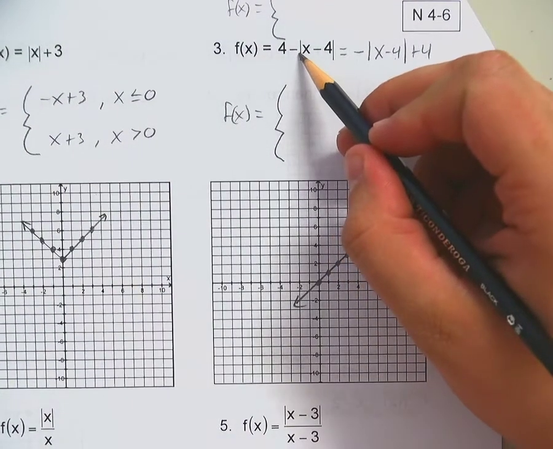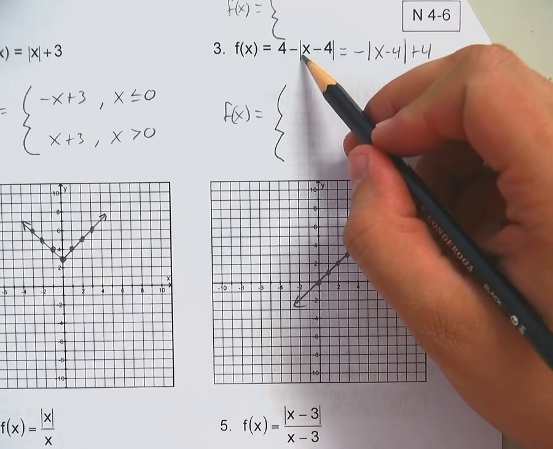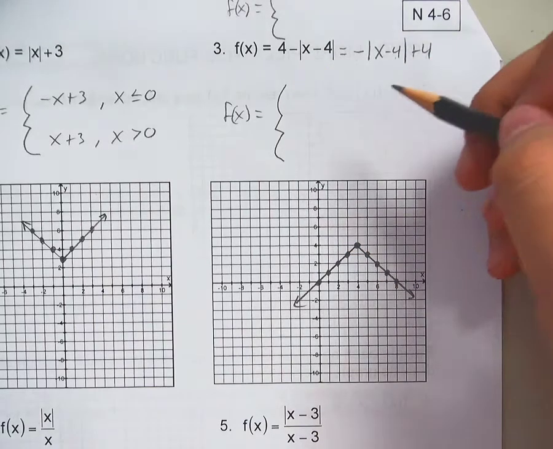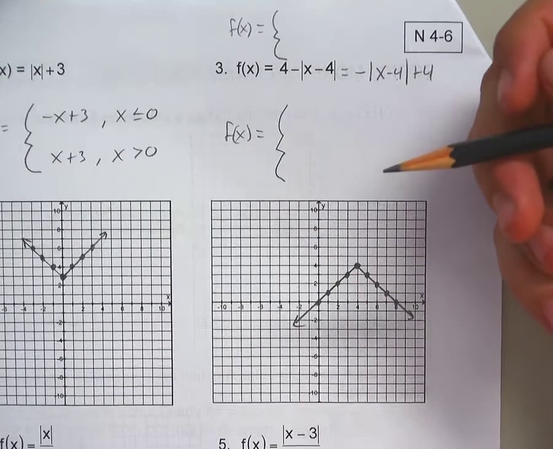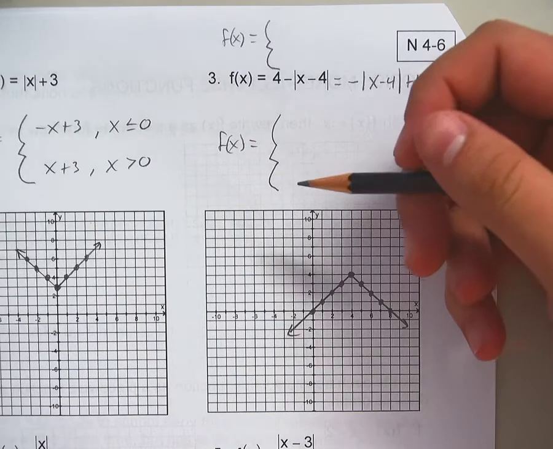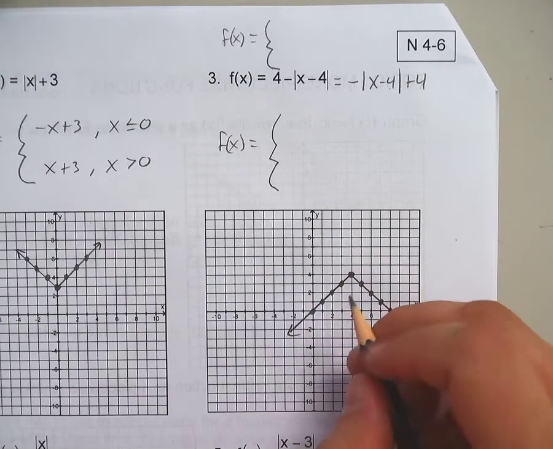This negative sign right here, that's in front of the absolute value. If we were to change that to a plus sign and a minus sign and get rid of the absolute value, we'll actually end up with our two equations. And I'll show you what that looks like here in a second. But first, let's come up with the equations.